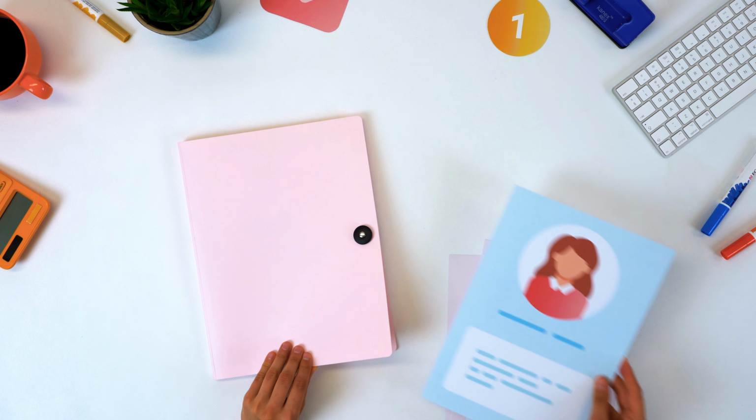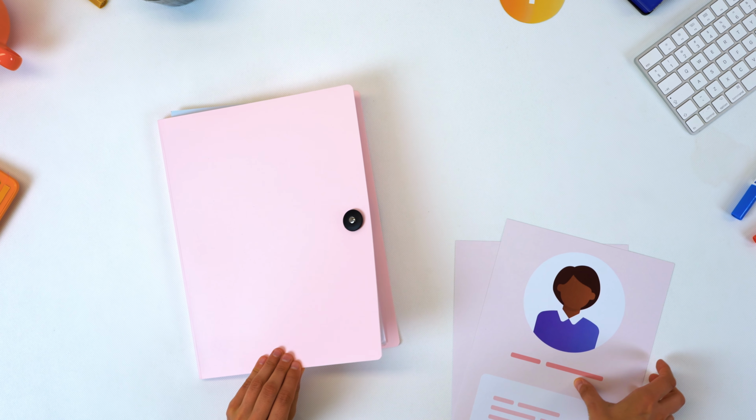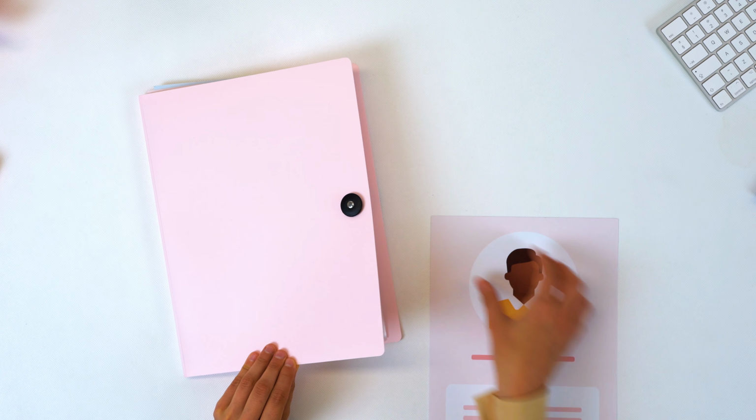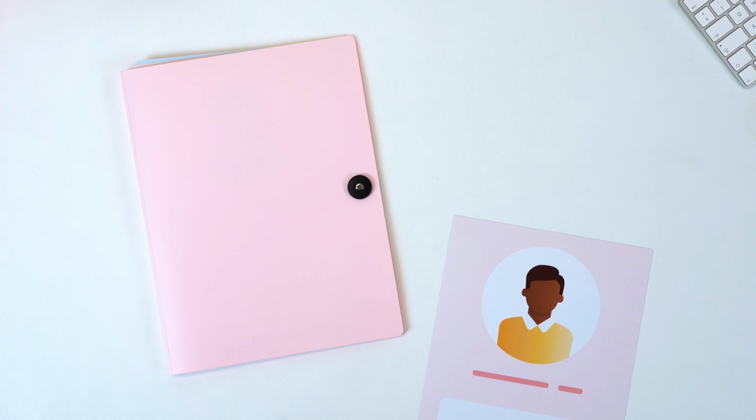Step 1. Collect your information. Gather up names and addresses of all your LLC members. You'll need them to file your formation paperwork.